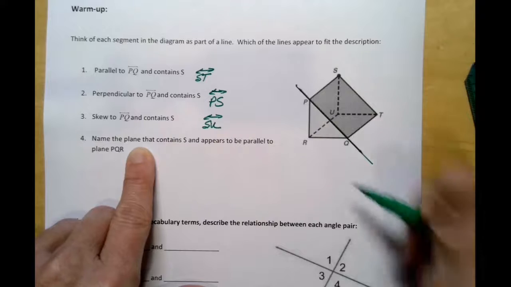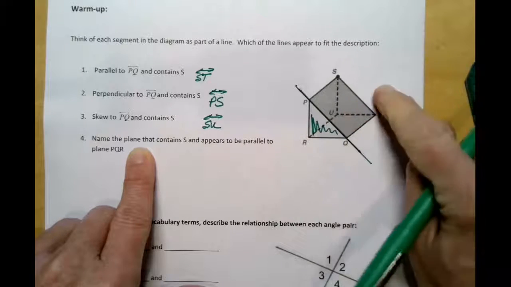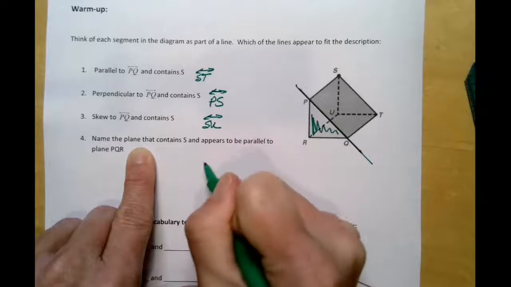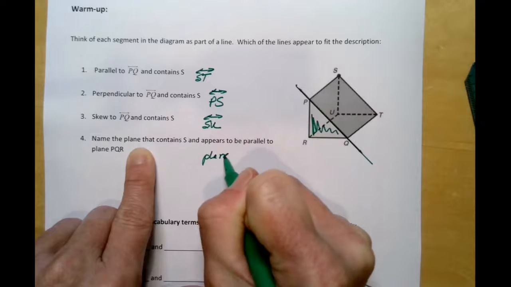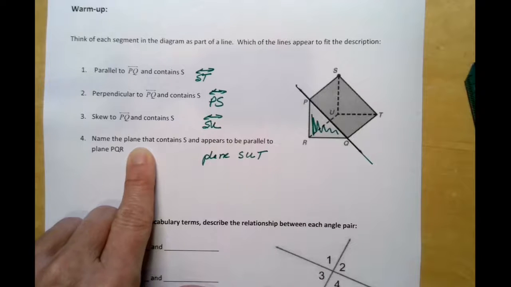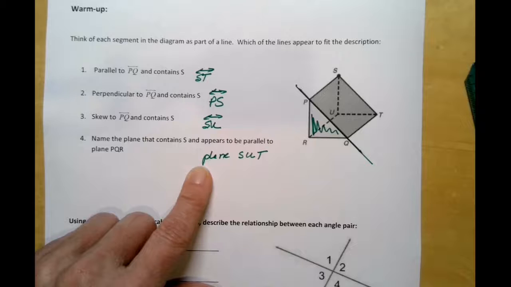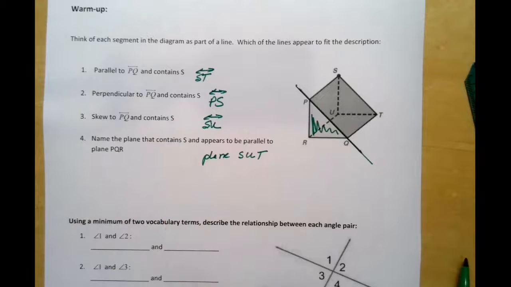And the plane that appears to be parallel to PQR, slide that over like we did in class, is going to be plane SUT. So you have that to complete your slides, which I asked you to finish for homework. Awesome. Keep going.